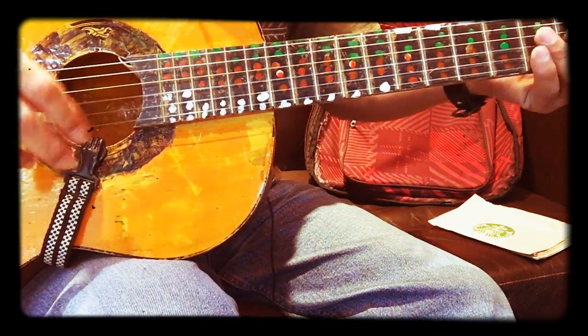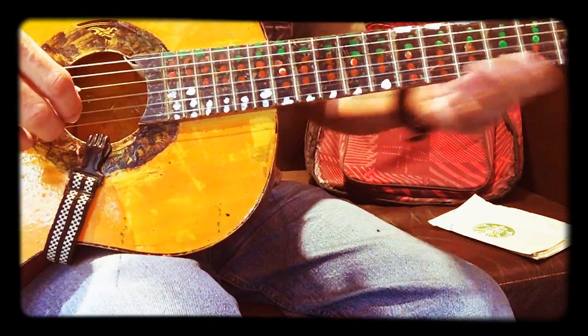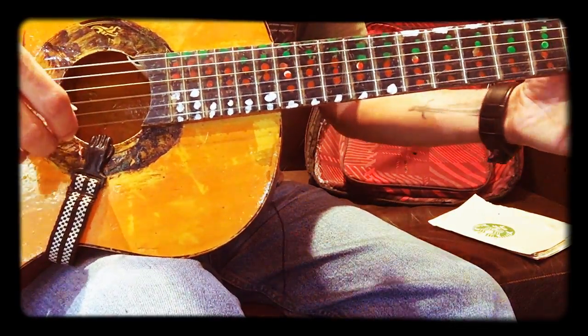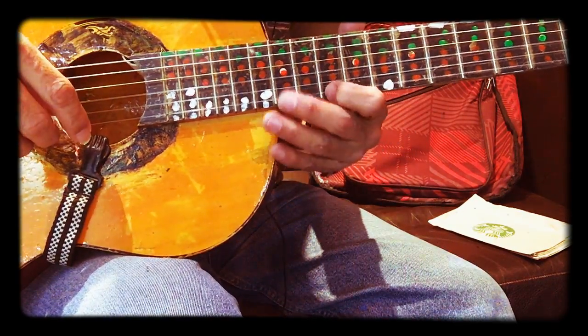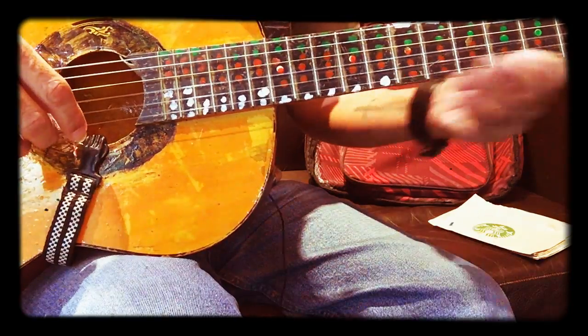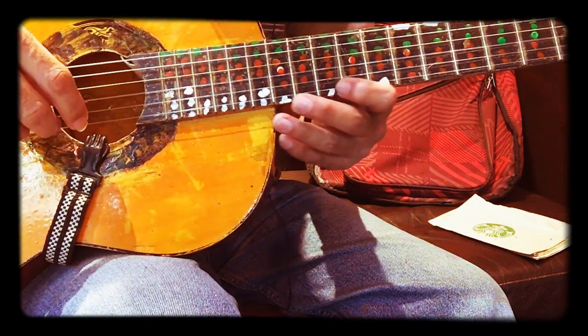Okay, these two exercises are in the key of E minor, Aeolian. And now let's do an Aeolian running down the scale with a pattern of two 16th notes and one 8th note.